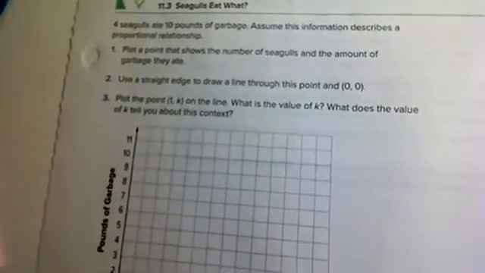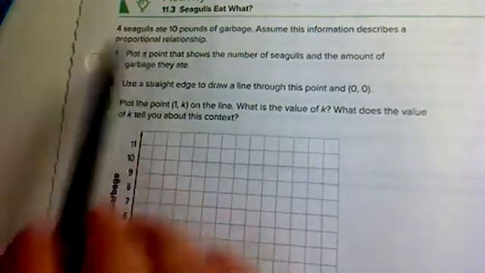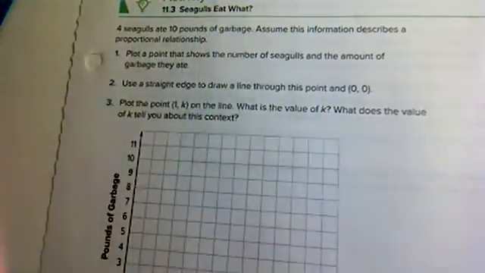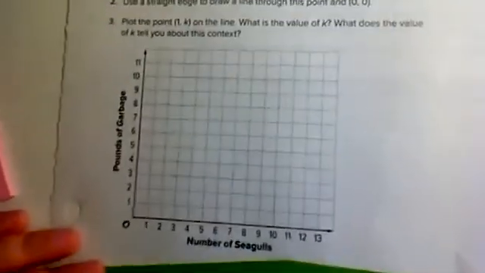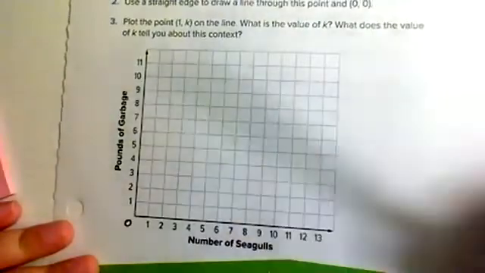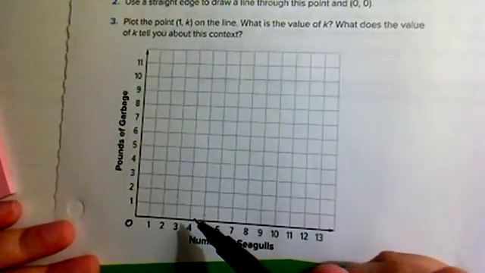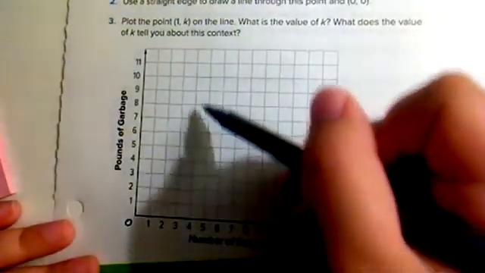So this is a couple of parts to it. So there's 3 parts. Let's start with the first one. Plot a point that shows the number of seagulls and the amount of garbage they ate. Well, it says 4 seagulls ate 10 pounds of garbage. And if we look at our graph, we have the number of seagulls at the bottom and the pounds of garbage on the side. So we know there were 4 seagulls and we need to go up to 10 pounds of garbage. So there's our first point.